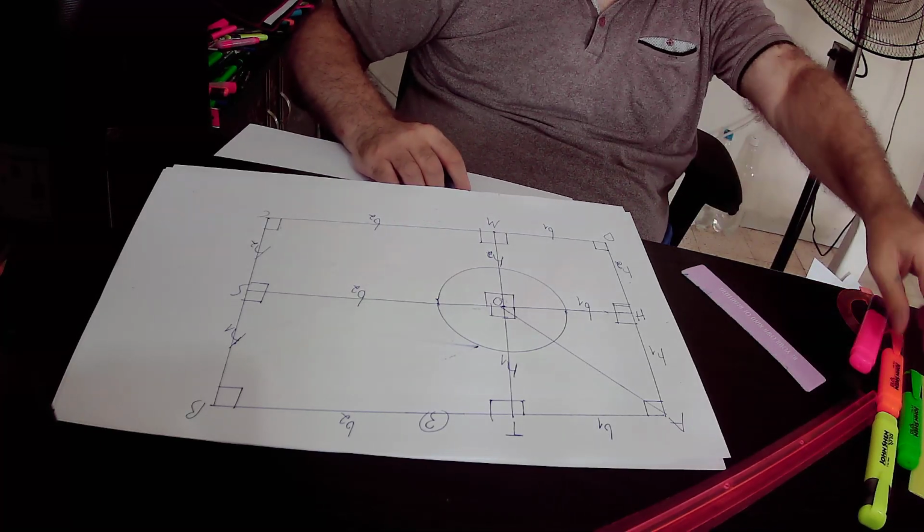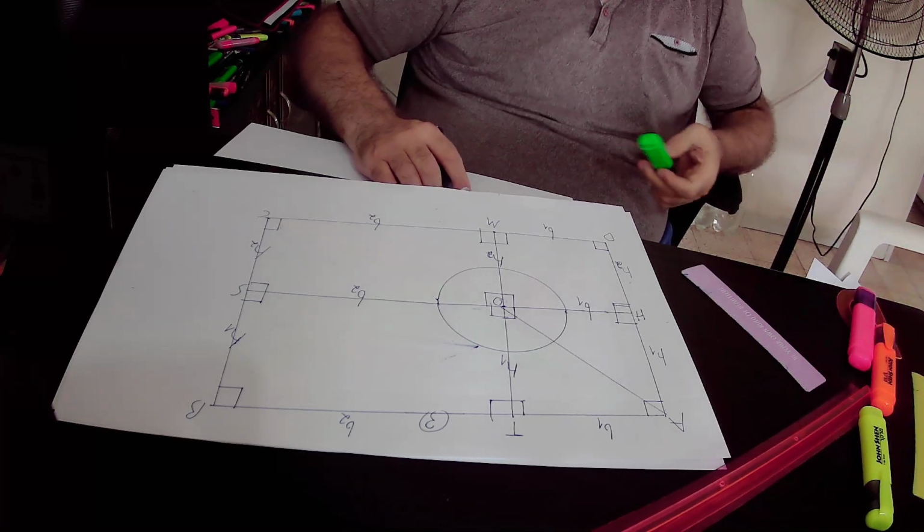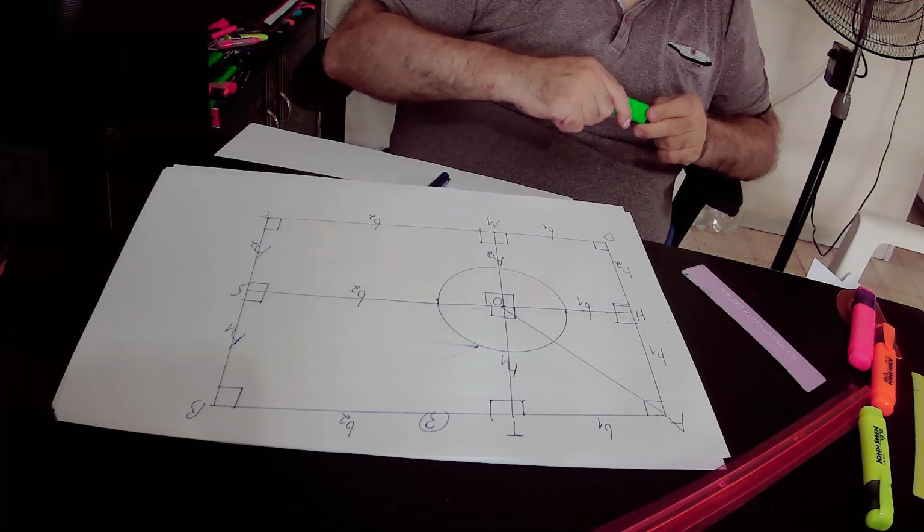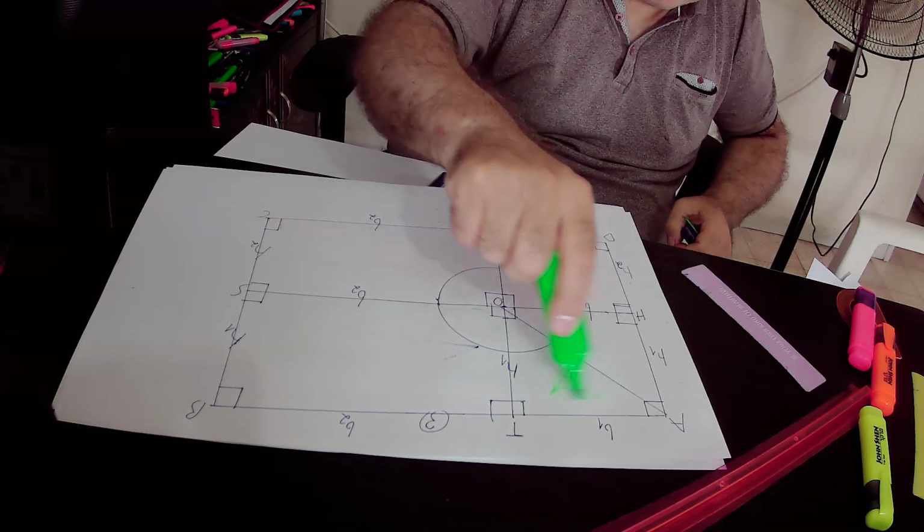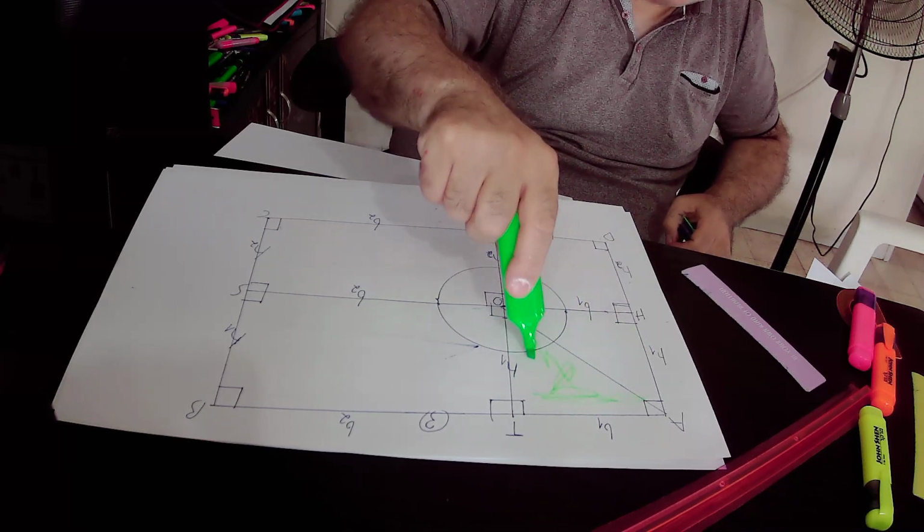And we'll focus on the green right triangle, triangle ATO.